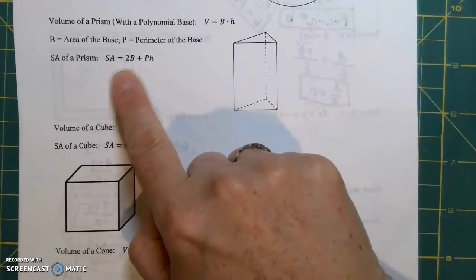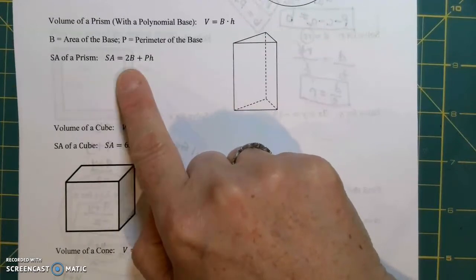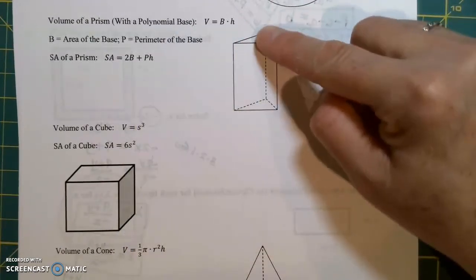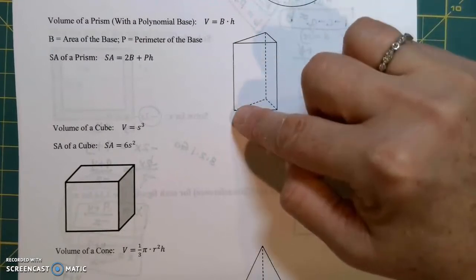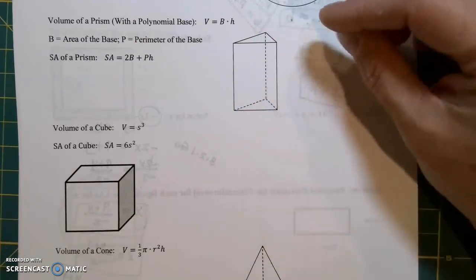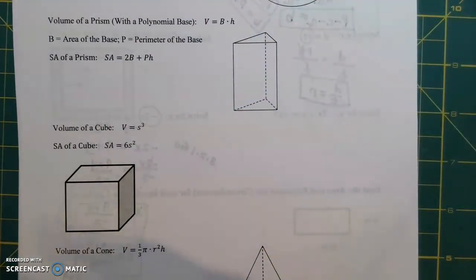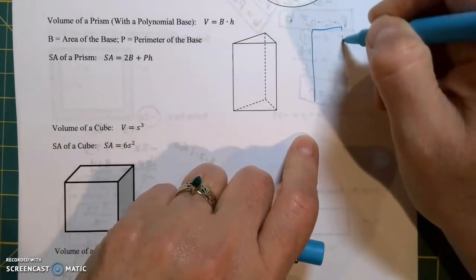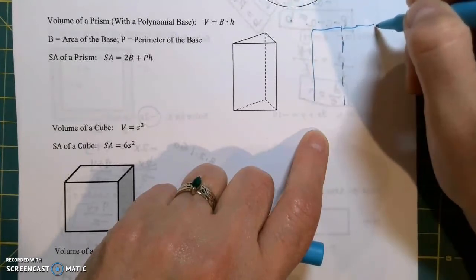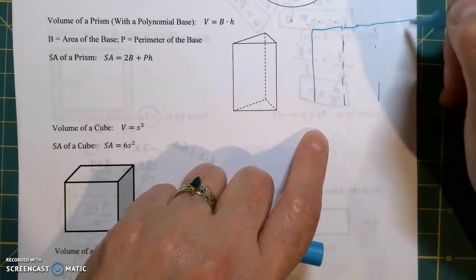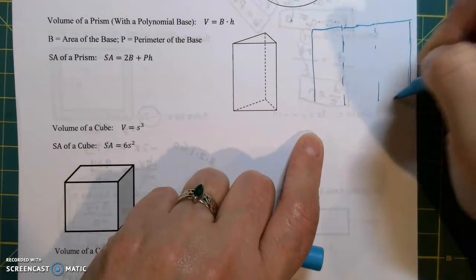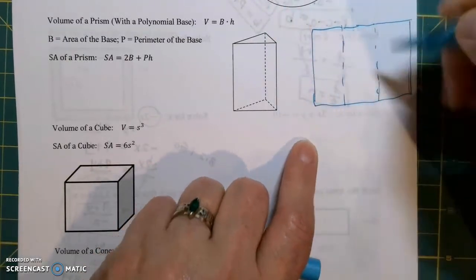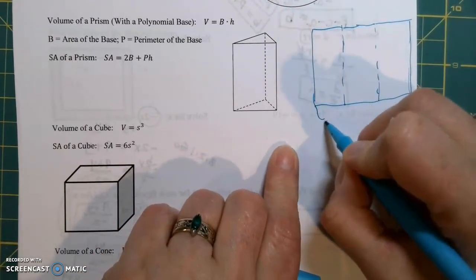And then the surface area, very similar to the cylinder on the previous page. So you're going to have the two bases, right? Area of the base to cover those. And then you've got a rectangle that is essentially those three sides of that triangular base.